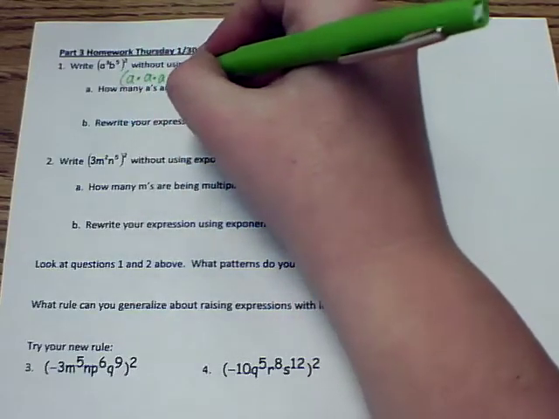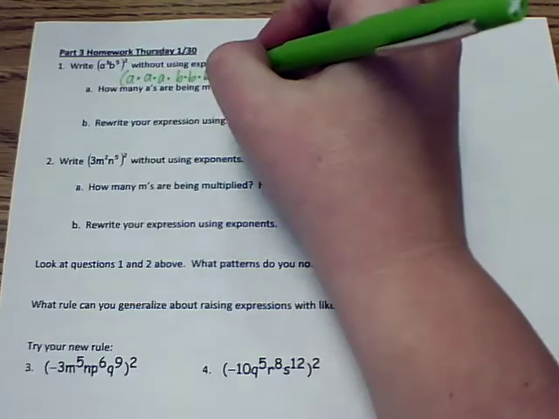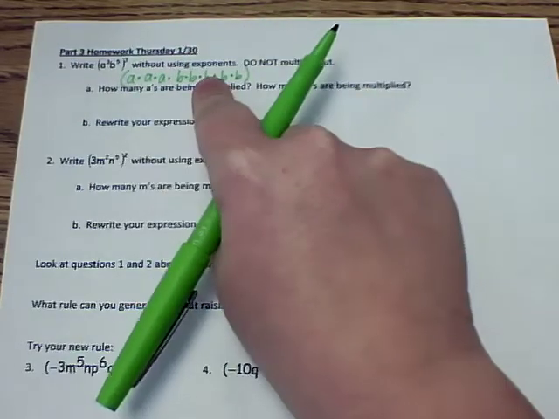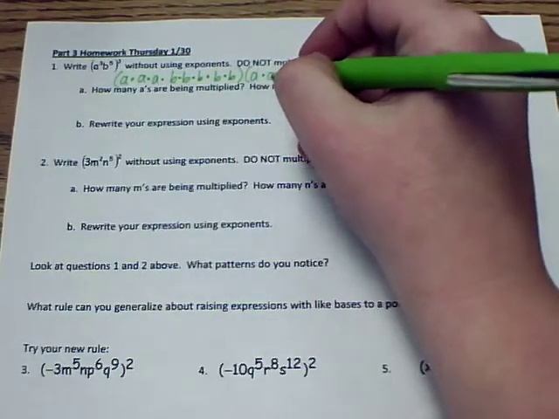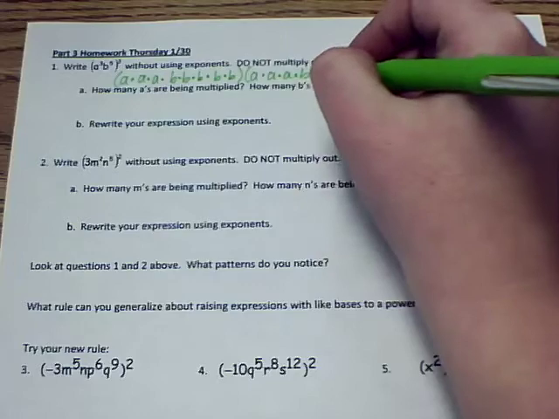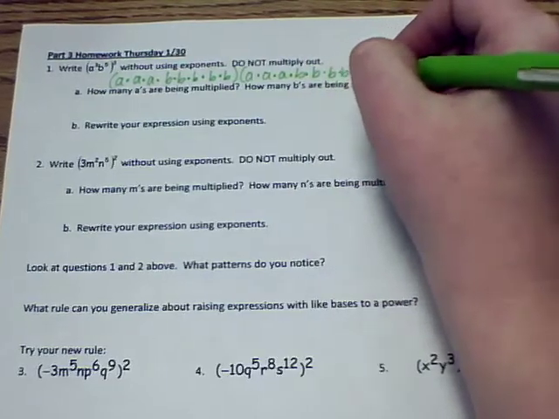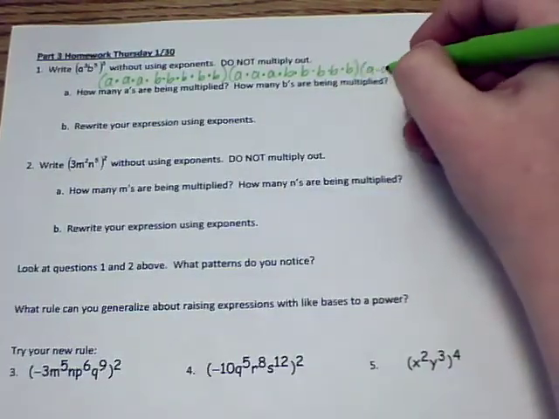a 3 times, b 5 times, and this whole thing is being cubed. So this is happening 3 times. So 3 more a's, 5 more b's, and again 1 more.